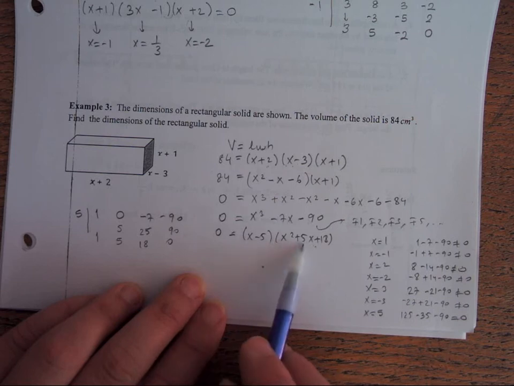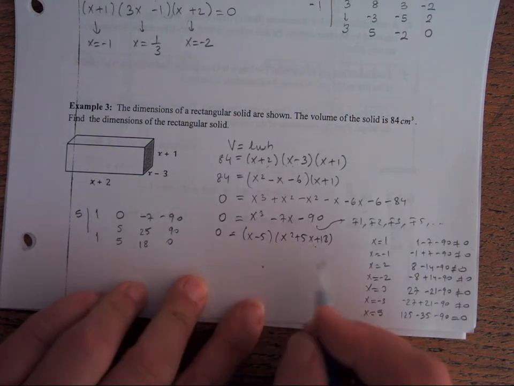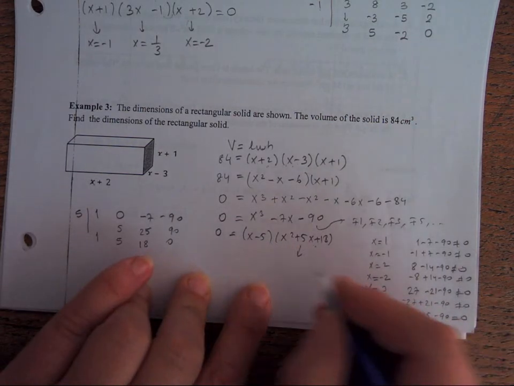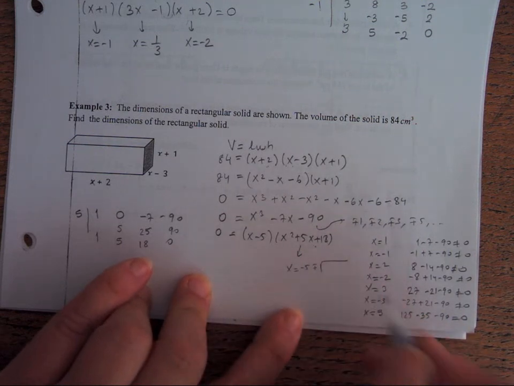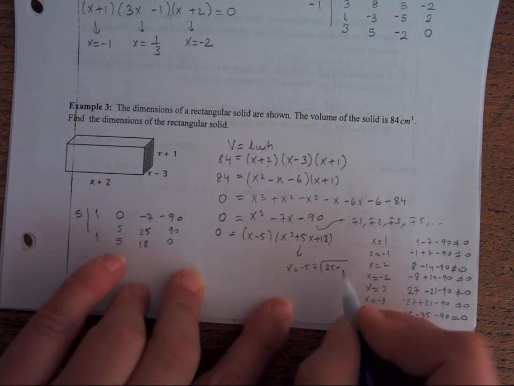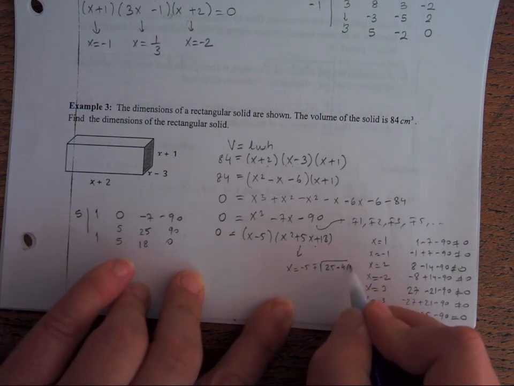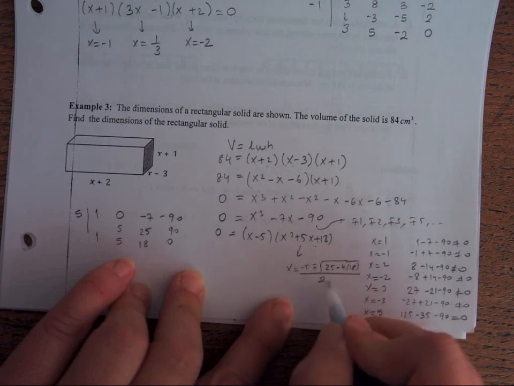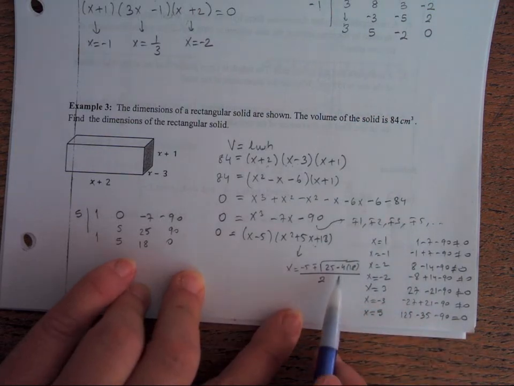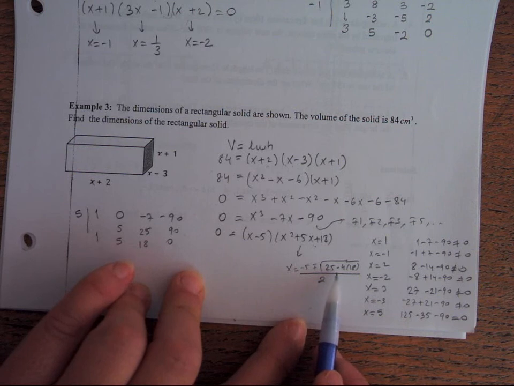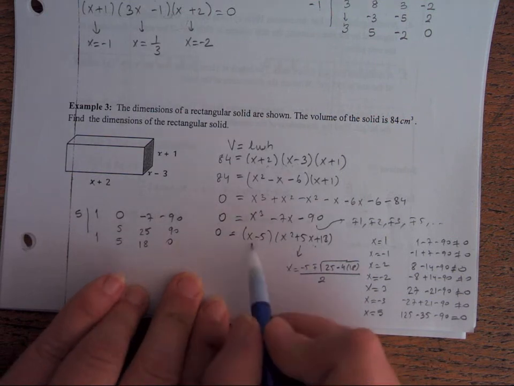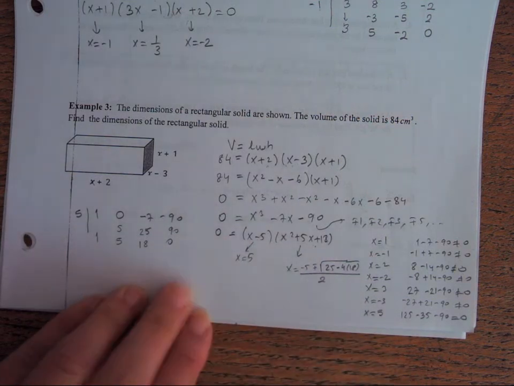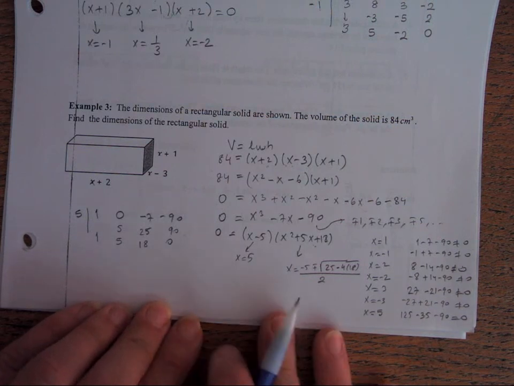So you could try the quadratic formula. Negative 5 plus and minus square root of b squared, 25 minus 4ac, over 2a. But when you do this, what do you see here? You get negative number under the square root, so no roots coming from there. So you have only one root, okay, which is x equals 5. So you get only one root or one solution.